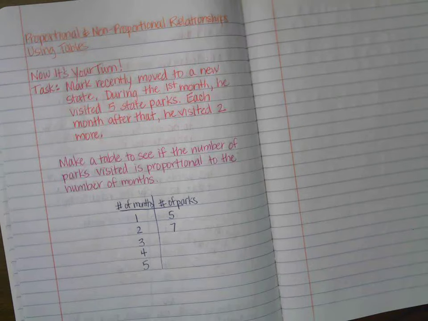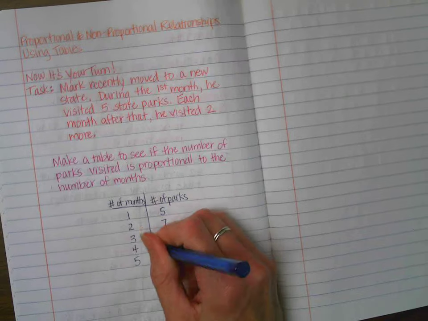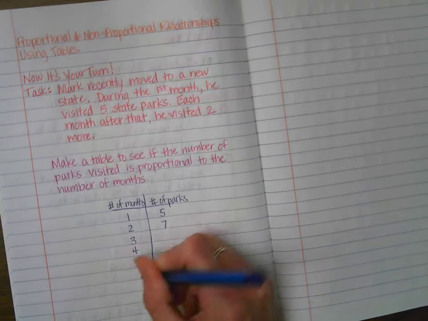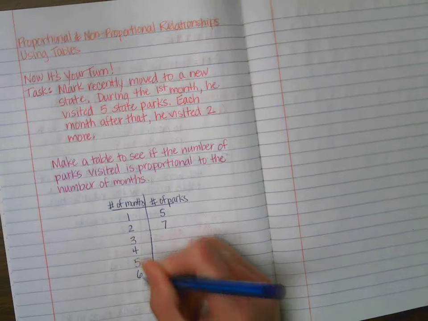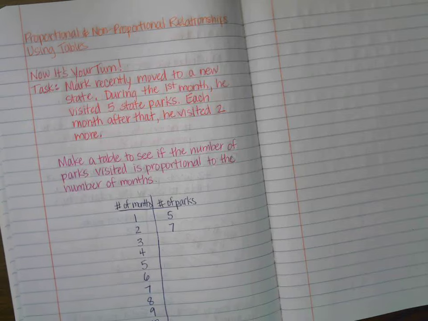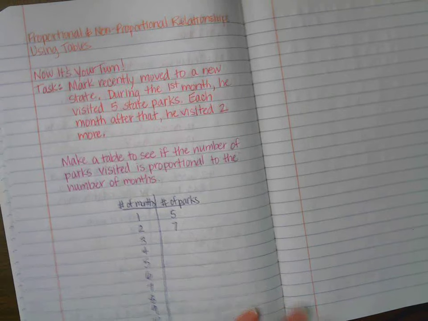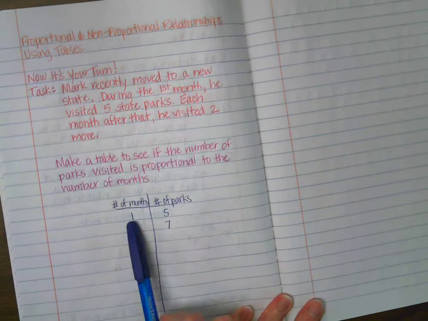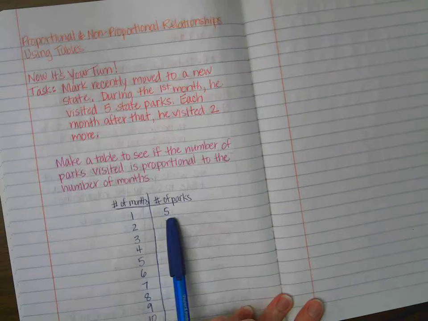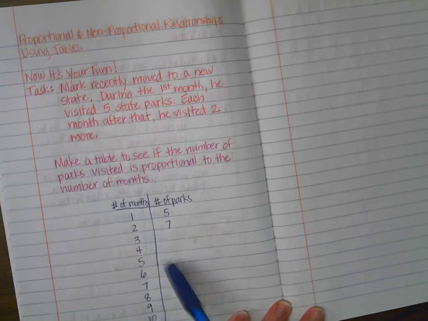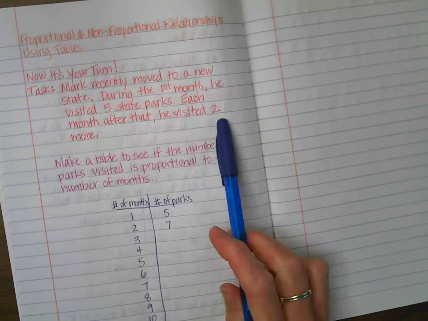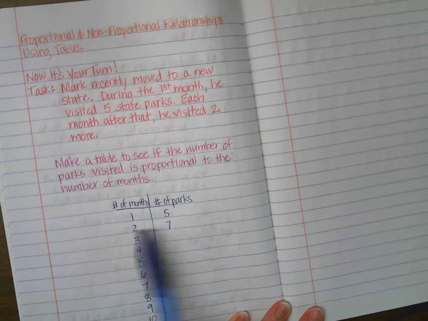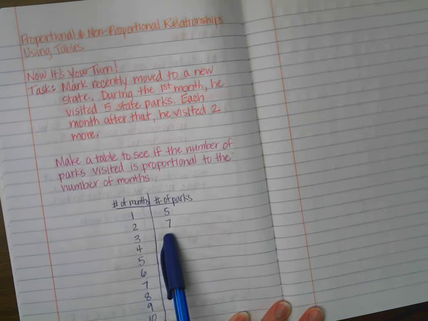Okay, how many months do we have in a year? That's right, we have 12. So we can actually extend this a little bit more. And this would be 6, 7, 8, 9, 10, 11, and 12. Okay, so now we're supposed to figure out if it's proportional. So in the first month, how many did he visit? 5. So I have first month, he visited 5. In each month after that, he only visited 2 more. So in the second month, he visited 2 more than the last, so that's how we got 7.